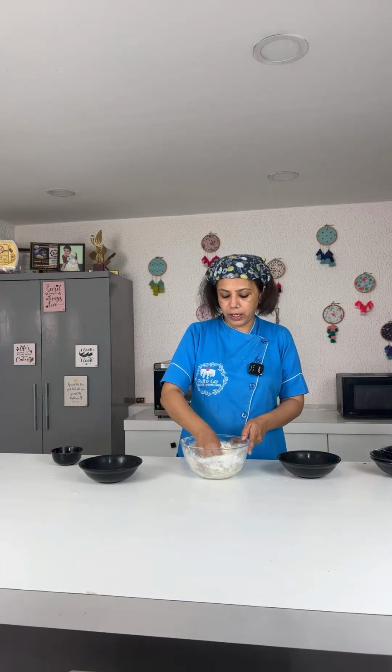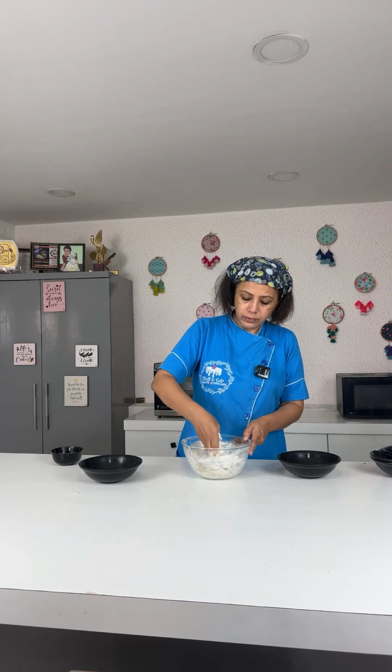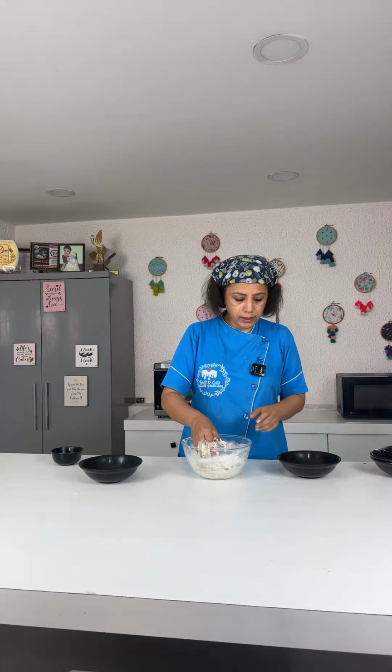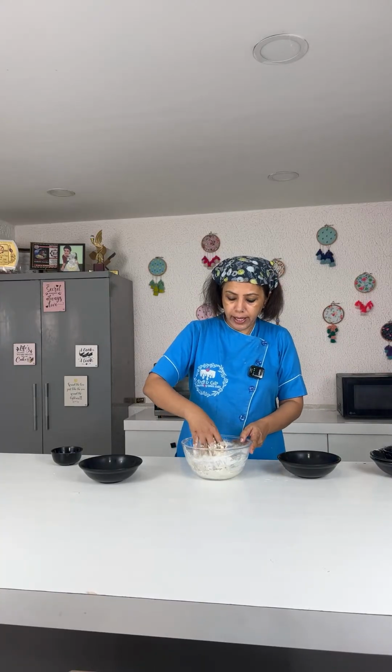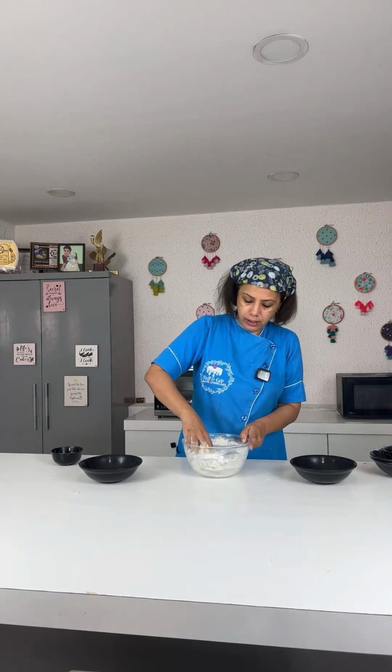Take your regular RO water and add it gradually. Don't add the exact quantity I measured, because I explained, every flour is different. It might take more water, it might take less water.